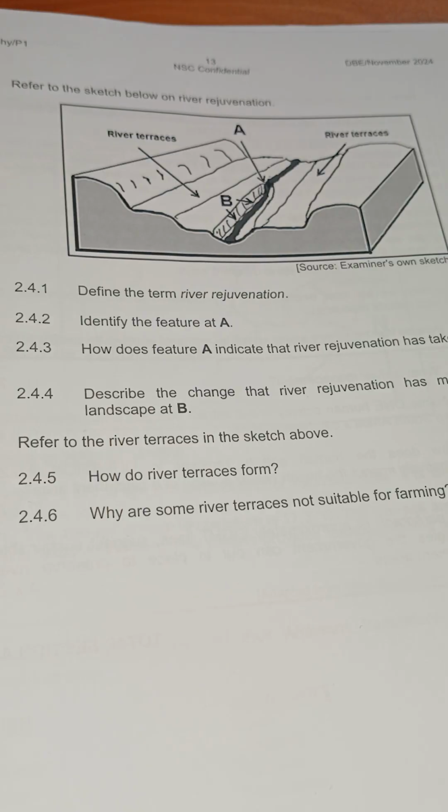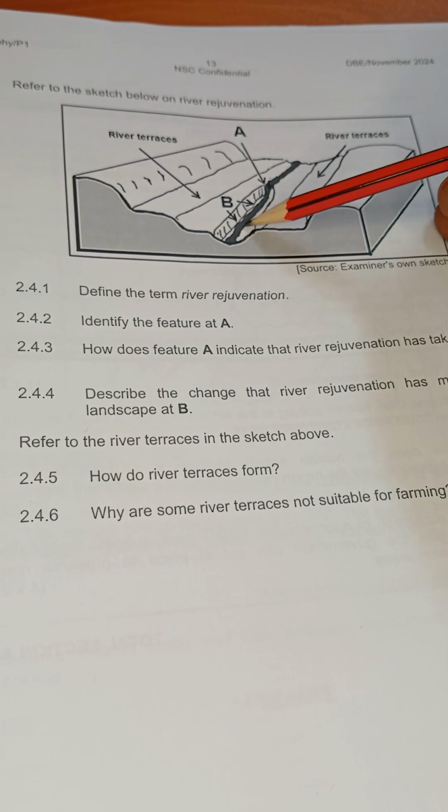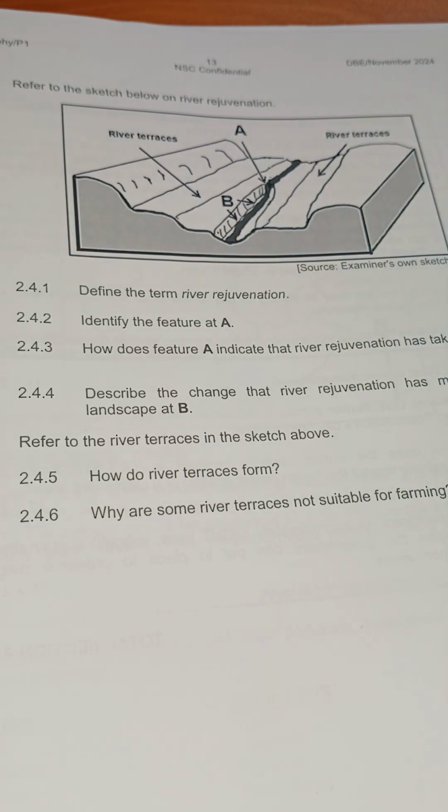There's evidence of older and new river profiles. You can see where it's coming from, and now this is a new river profile. You can see it has now eroded vertically. Those are the evidence that you can talk about: the change in gradient, evidence of vertical erosion, water flowing faster, and evidence of old and new river profile, which means the river has been energized.